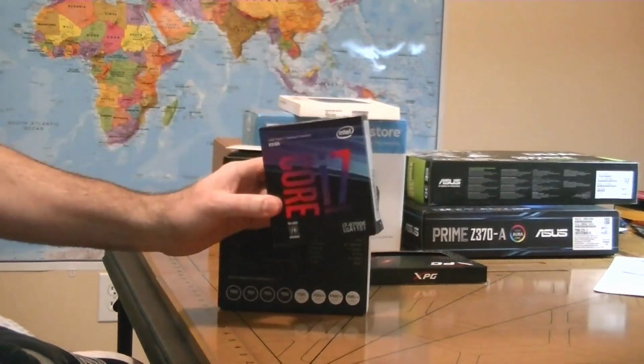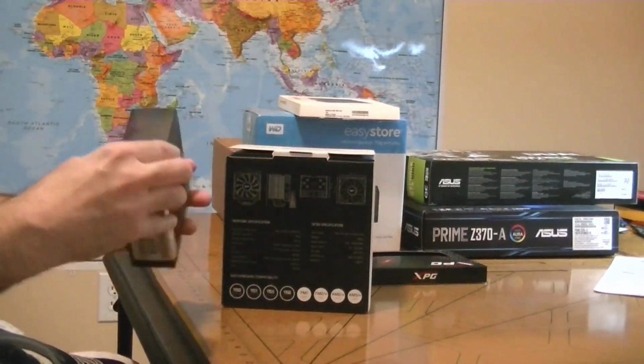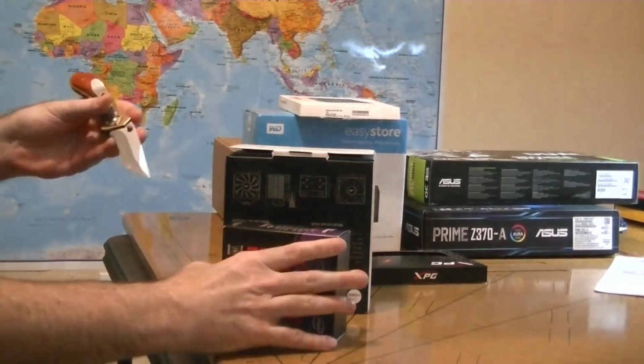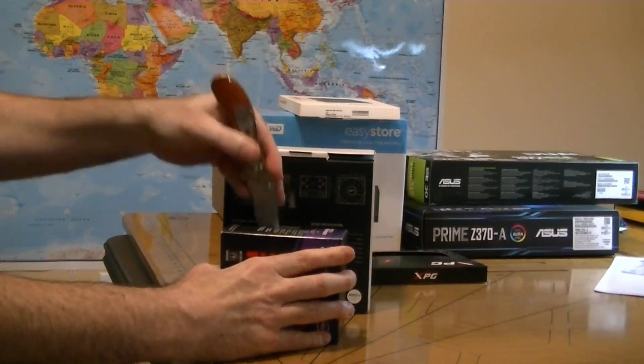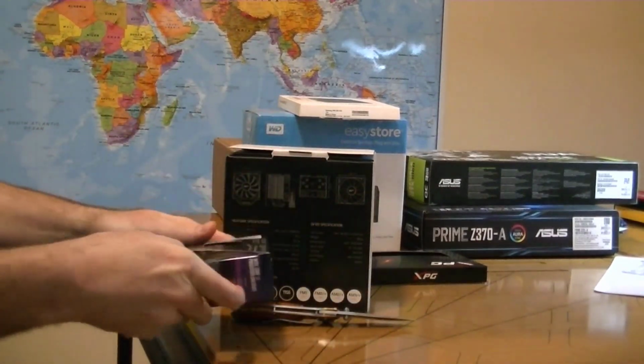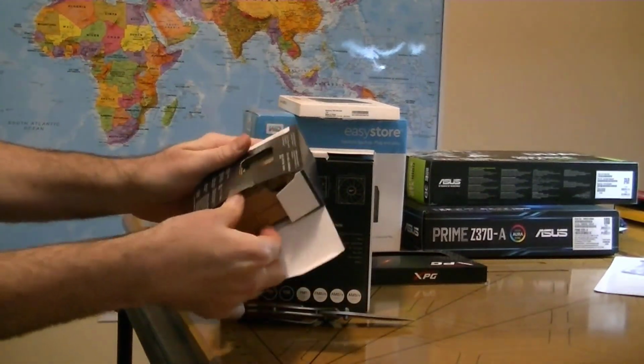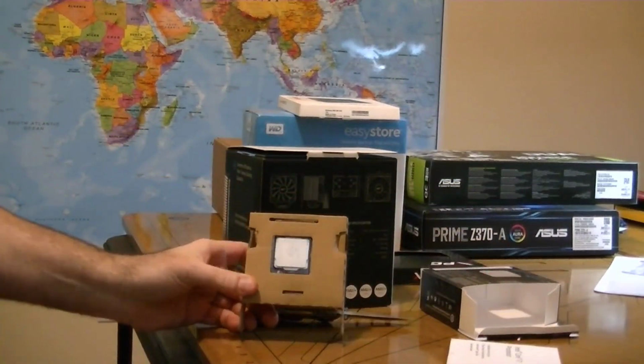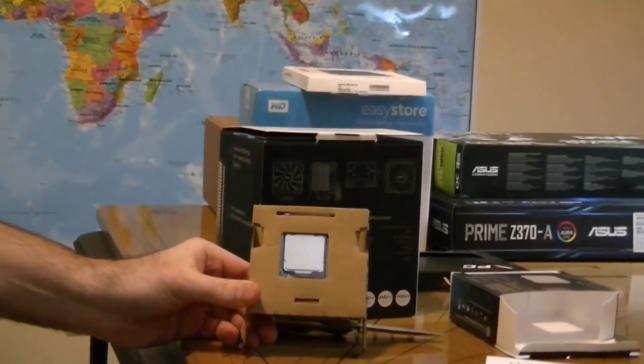Now let's open this up and just get a view of what this looks like. And that's the processor. It's very, very tiny.